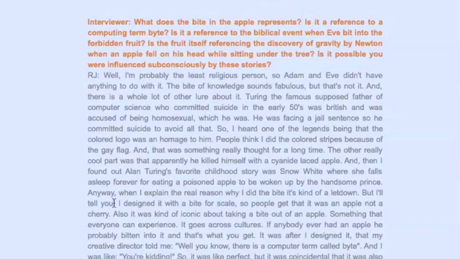We had no idea. Anyway, when I explain the real reason why I did the bite, it's kind of a letdown. But I'll tell you, I designed it with a bite for scale. Yeah, right. So people get that it was an apple, not a cherry. Oh yeah, of course. It had nothing to do with Genesis 1, fall of man, this painting comes in. No, I had to show the proper bite of a mouth on it so people would think it's not a cherry. Who would possibly buy this bullshit?